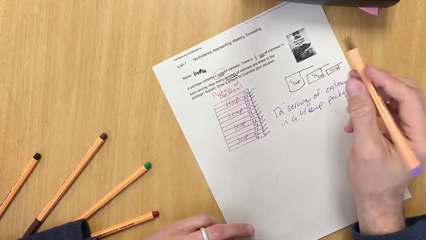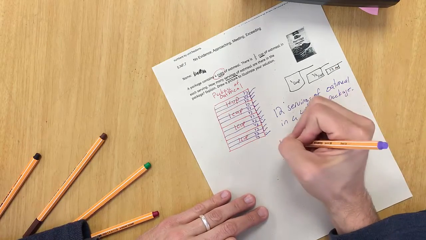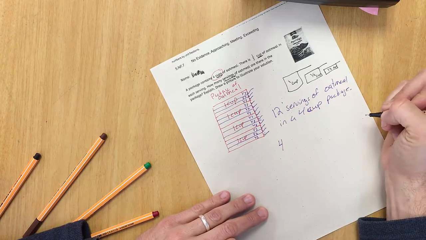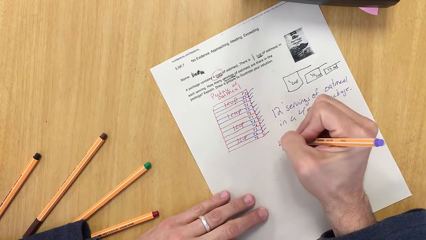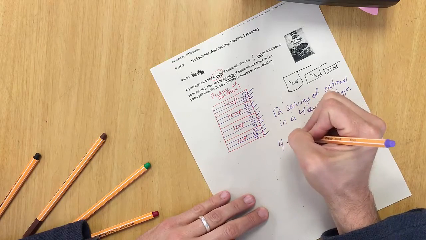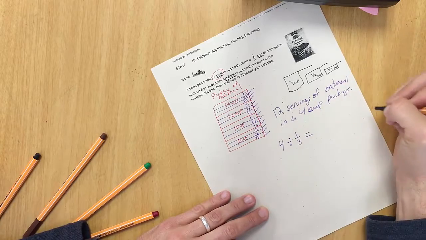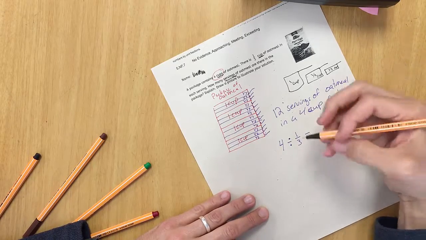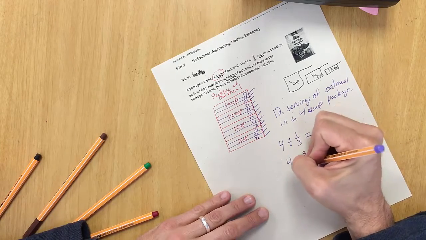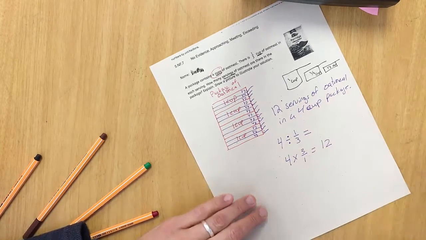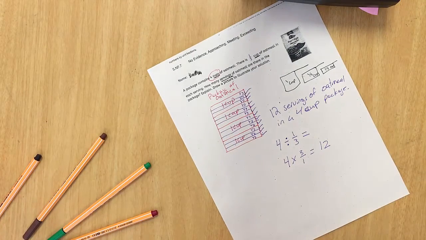And if I wanted to use the algorithm to show that, I would say there are 4 cups of oatmeal, and I'm going to divide each of those cups into thirds to see how many total thirds there are in 4. And if we take the reciprocal, so what that looks like, we change it to multiplication, which equals 12. All right, so that checks our work. So this is a good use of the algorithm, is checking your work.